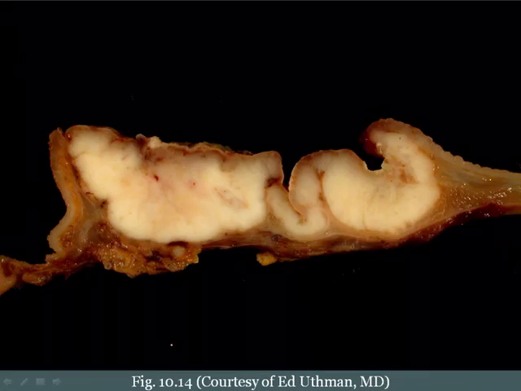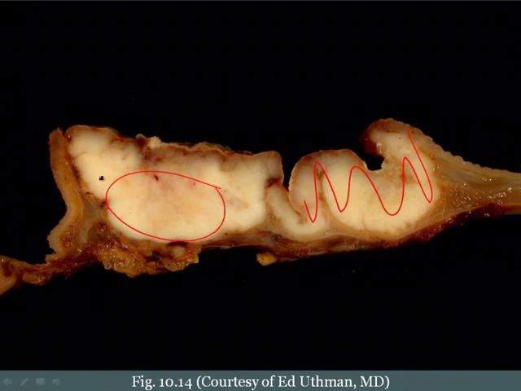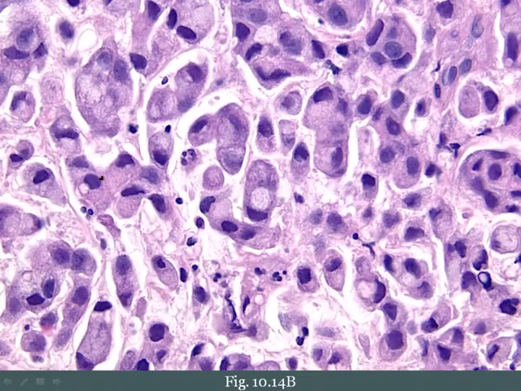Here's a picture of the diffuse type in which you have thickening of the stomach wall with this white fibrous kind of reaction called desmoplasia. Were you to do a biopsy, you would see these signet ring cells. Here's a classic signet ring cell. You can see that there's a circular mucus, and it's pushed the nucleus off to one edge of the cell. And so this is a very important feature to be aware of, and that is that in the diffuse type you get signet ring cells.